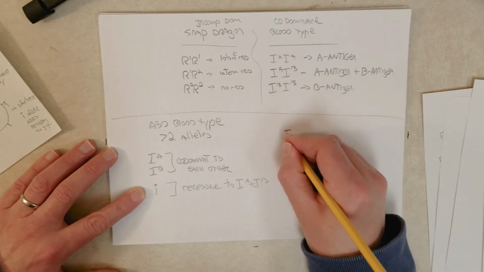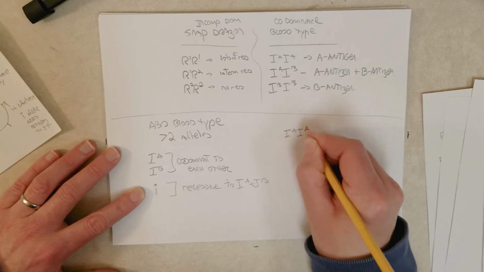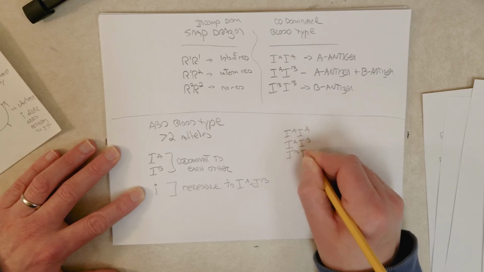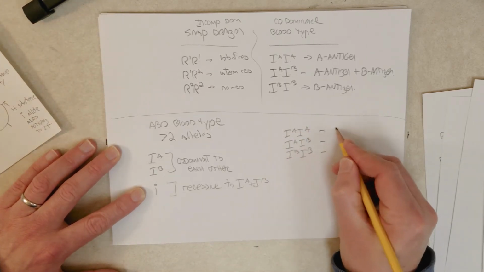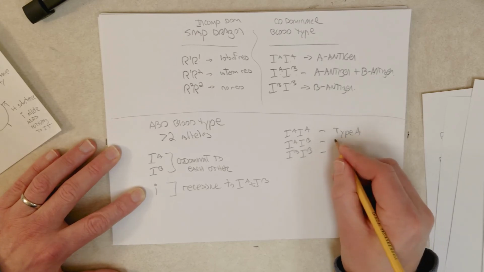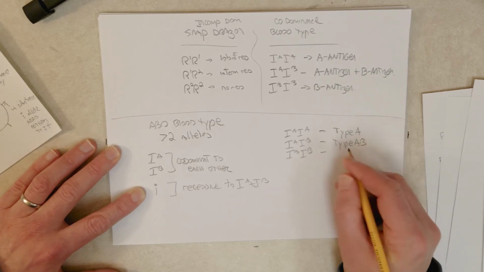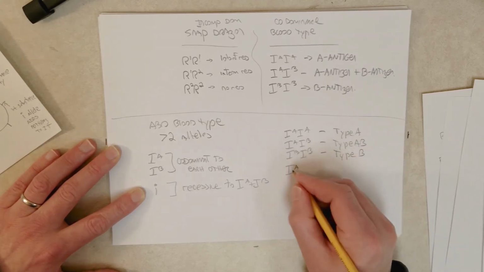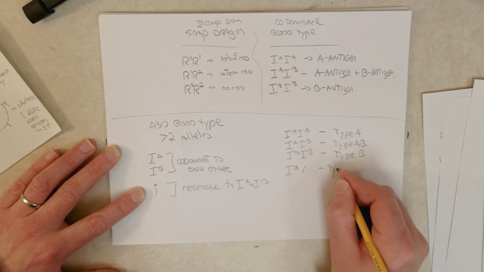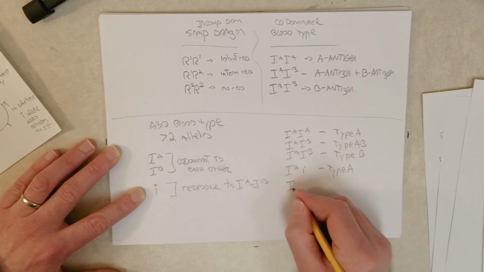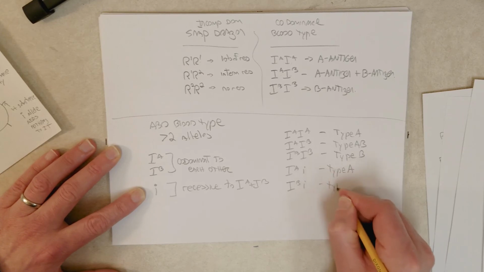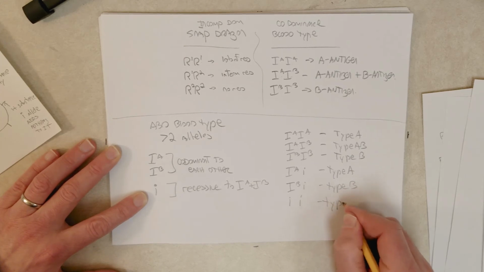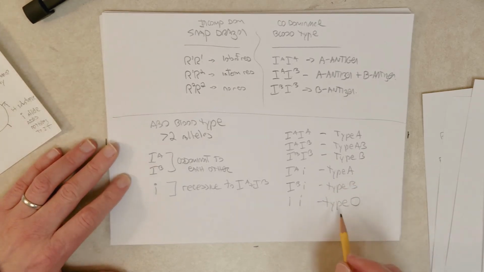So we can list the possible genotypes here. We've already seen these. So the phenotype is type A blood. This one is type AB blood. This one is type B blood. Now we can also have IAi, which is type A, IBi, which is type B, and now ii, which is type O blood. So that's how we have type O blood.